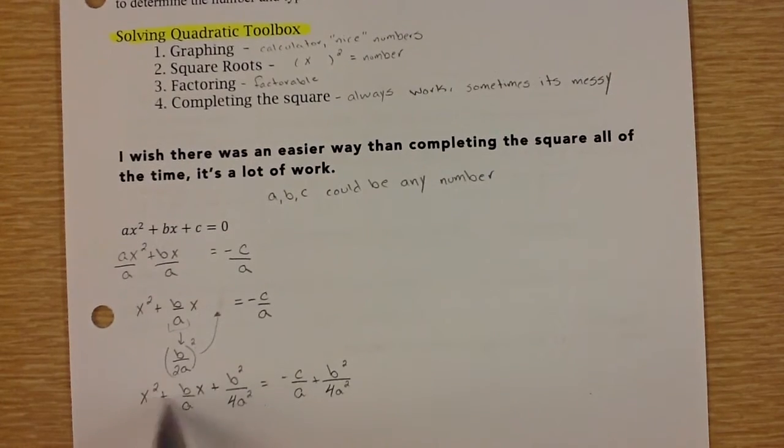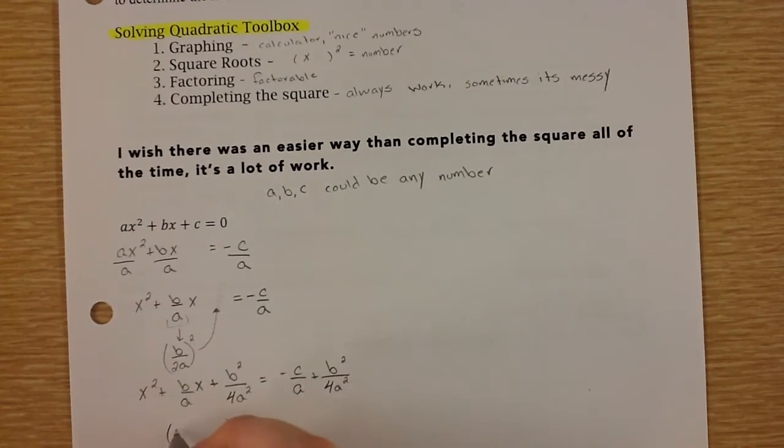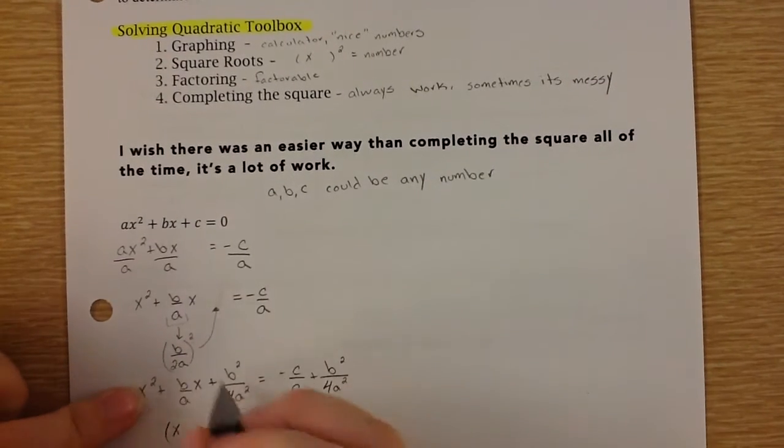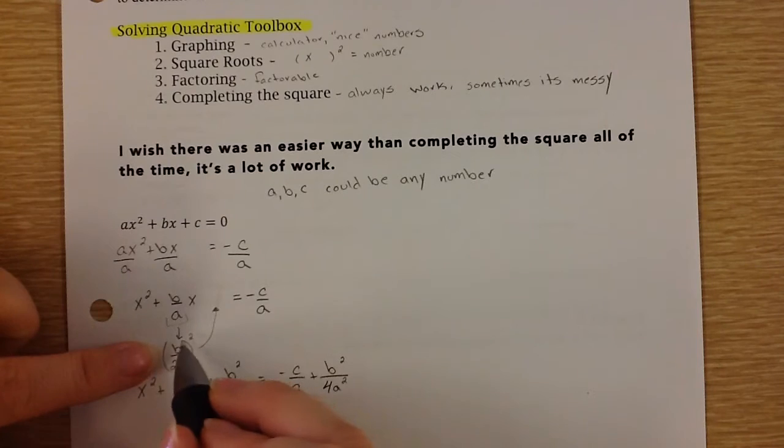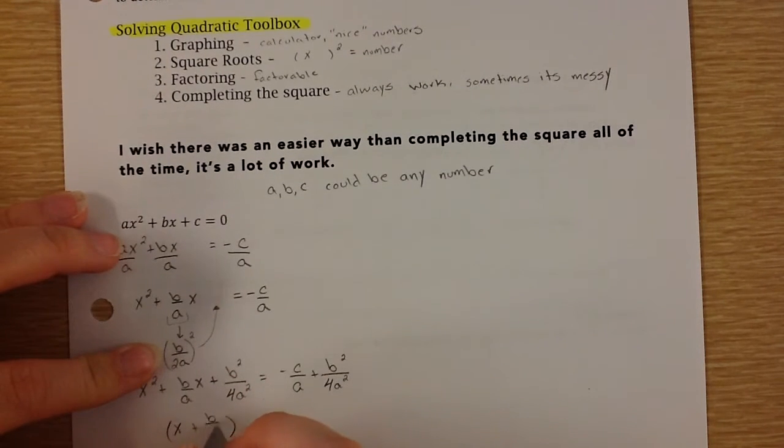All right, now this part over here will actually now factor. It's going to factor into x. And again, if you remember how completing the square worked, it's going to factor into x plus that. So x plus b over 2a times itself, squared.